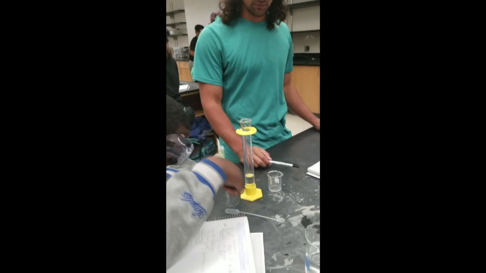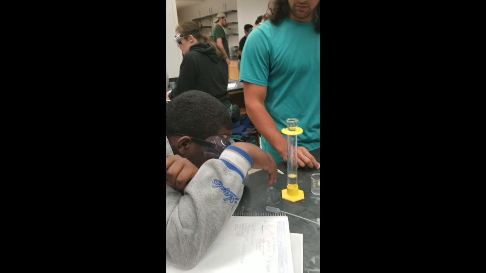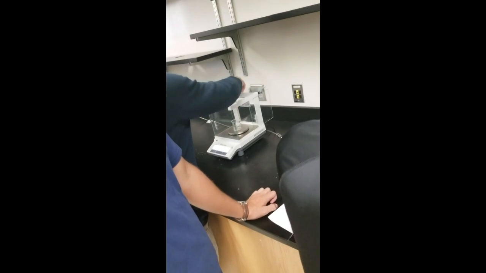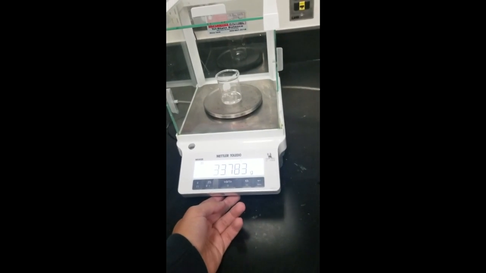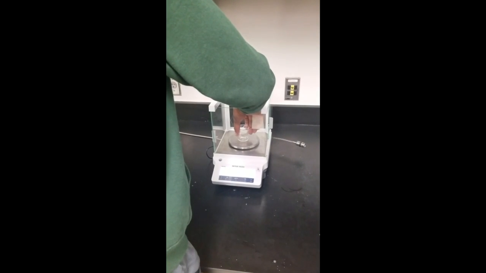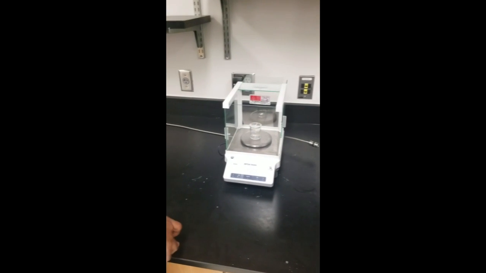Now here, we're going to be finding our third volume through the graduated cylinder, then recording that new data, recording our third mass of water with the 100 milliliter beaker. Now we're finding our fourth volume using the pipette, releasing the water to find the final volume, then measuring, disposing it, and then balancing to find the mass.